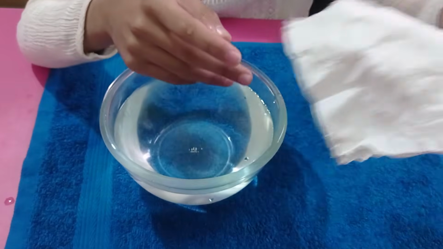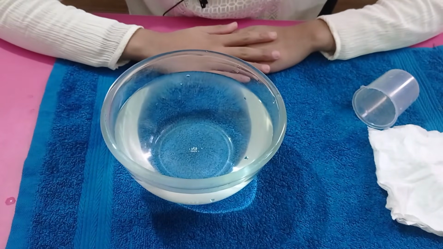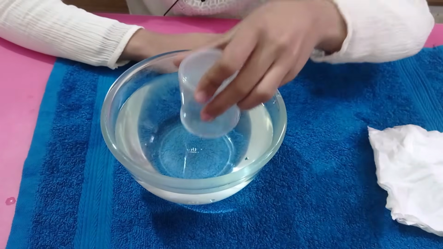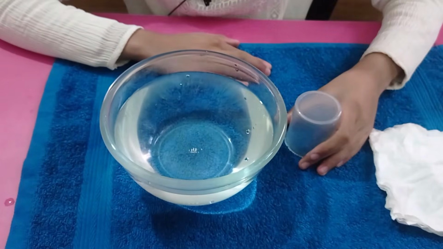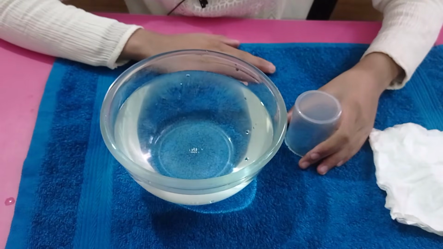Yes, there is air already inside the glass, which had no way to escape when we put the glass in water, keeping it upside down. So, water could not enter the glass. This proves that air occupies space.